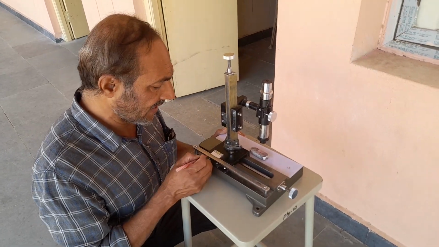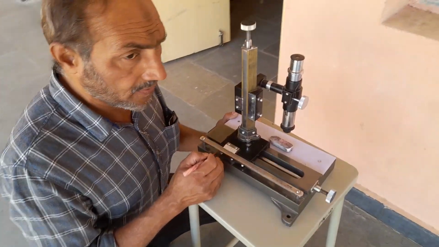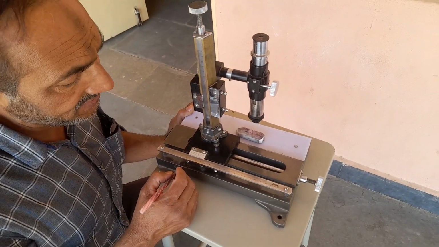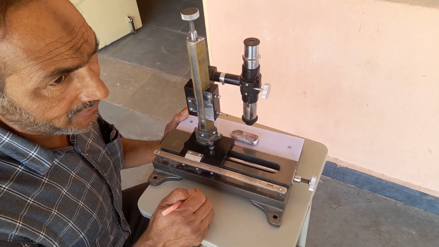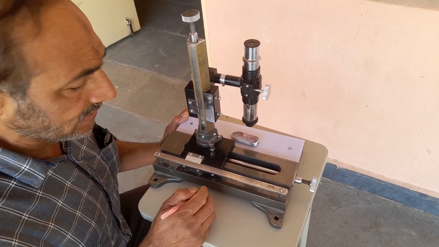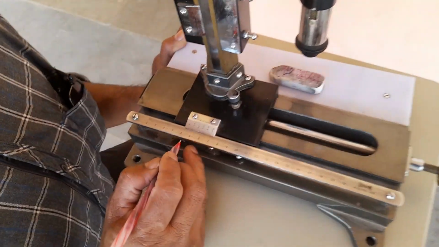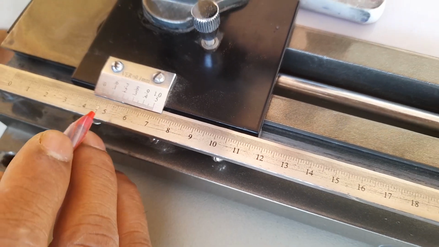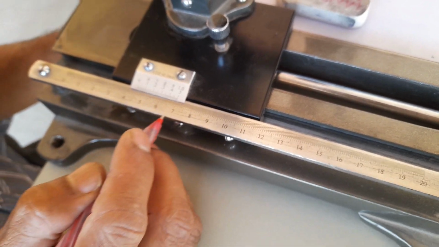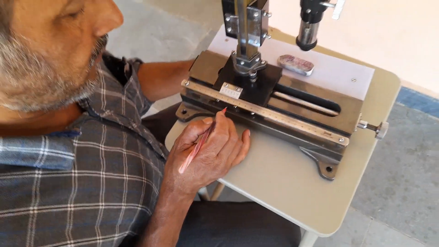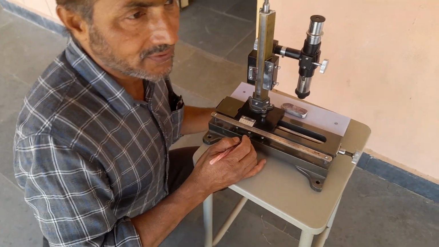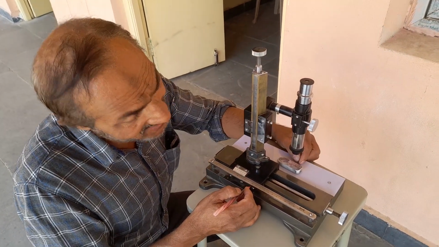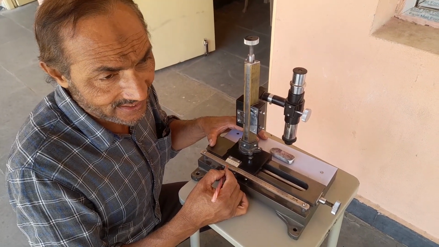So the main scale reading is 4.5 centimeters. This 4.5 centimeters added with 0.024, the total answer becomes 4.524. 4.524 is the total reading. This 4.524 centimeters is the position of the object on the horizontal scale.